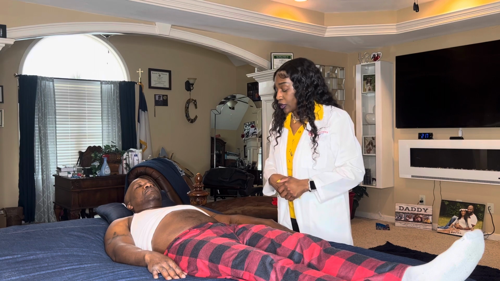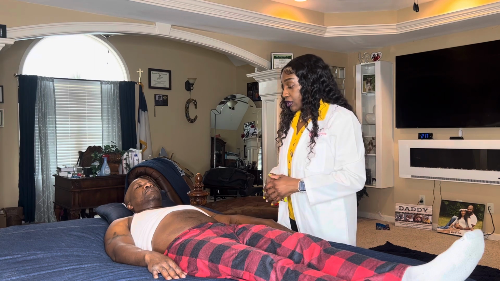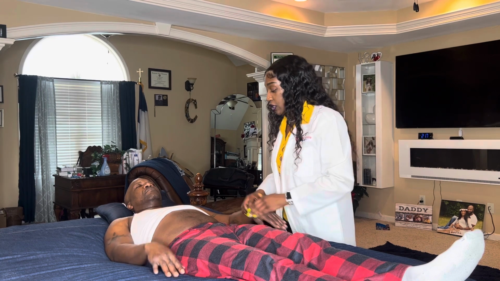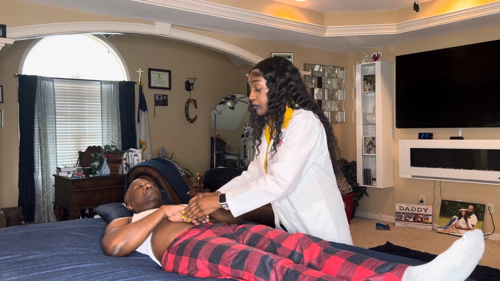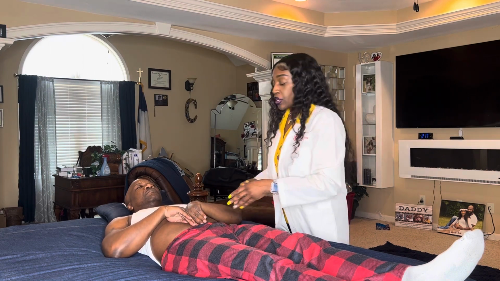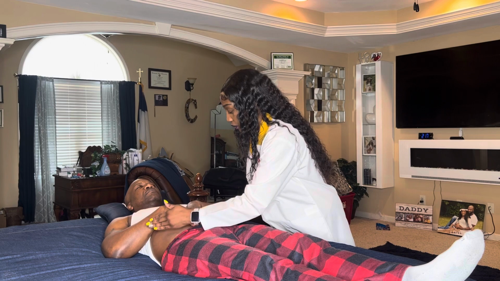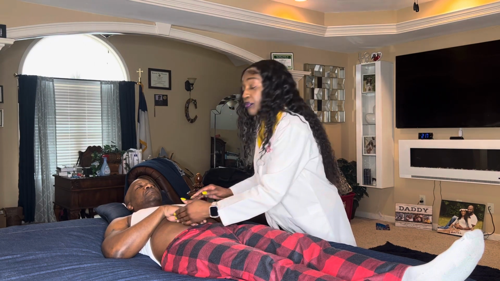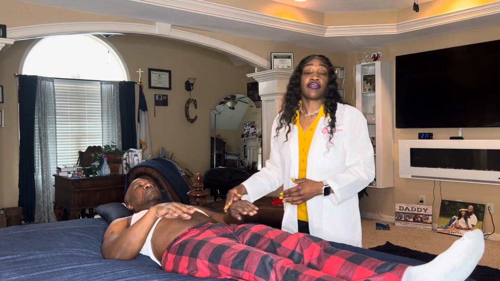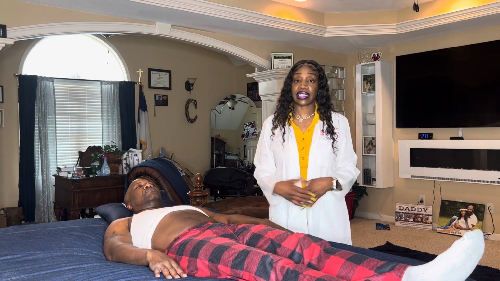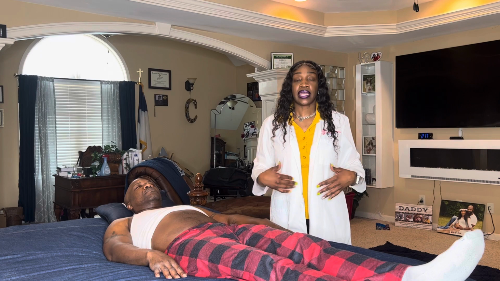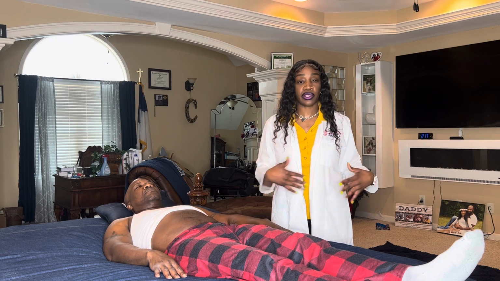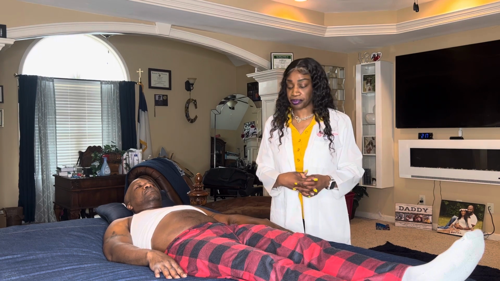The next one I'm going to do is the fluid wave test. Can you press down in the middle of your abdomen? And this is testing for ascites. I'm going to tap this side and feel for waves on this side. And I'm going to tap this side and feel for waves on this side. That tests for ascites, and that's fluid in the abdomen. And if it's fluid, you can feel waves on whichever opposite side that you're tapping.